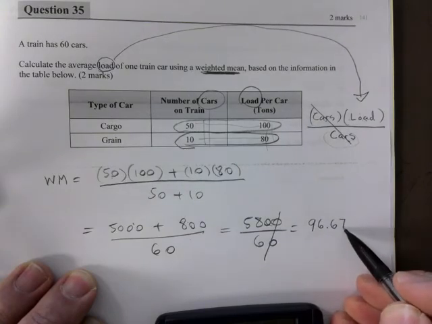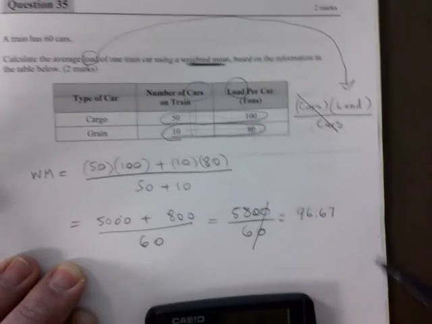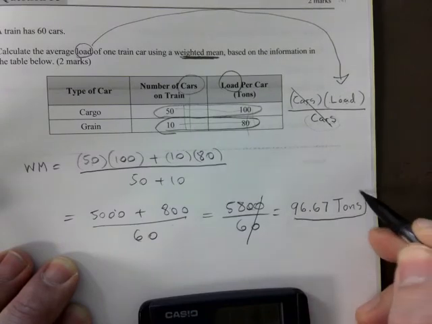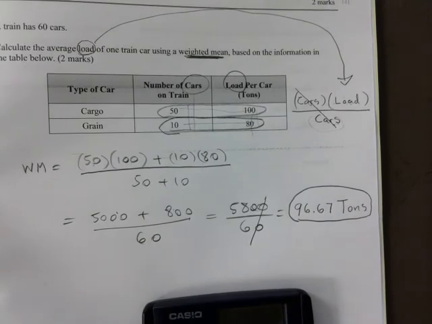And we're talking the load, right? You go back up here and it's in tons. That's my final answer. So 96.67 tons per car on average. Okay.